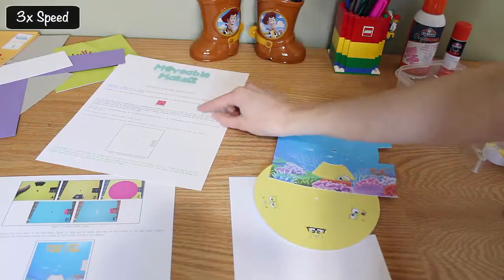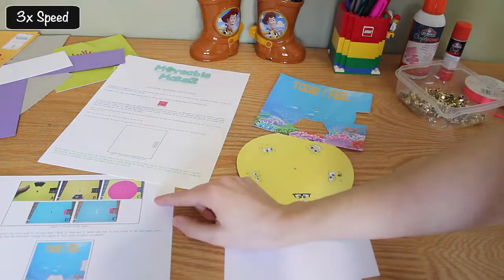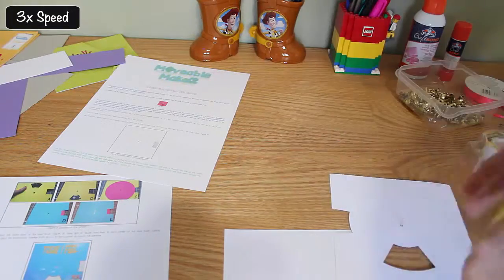Once all the components are printed and cut, a PDF file of design-specific instructions generated by MoveableMaker can be consulted to help assemble the movable.